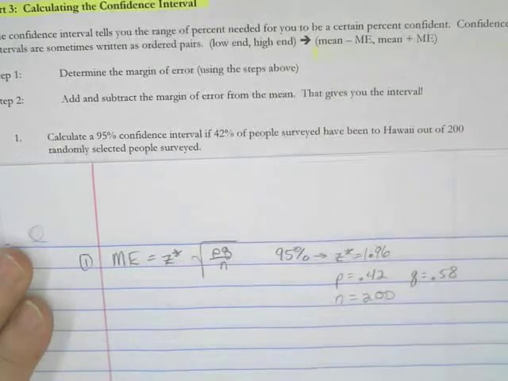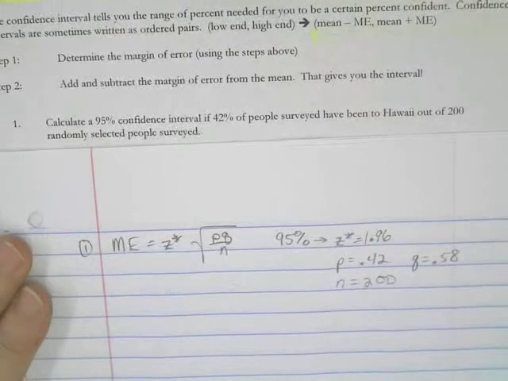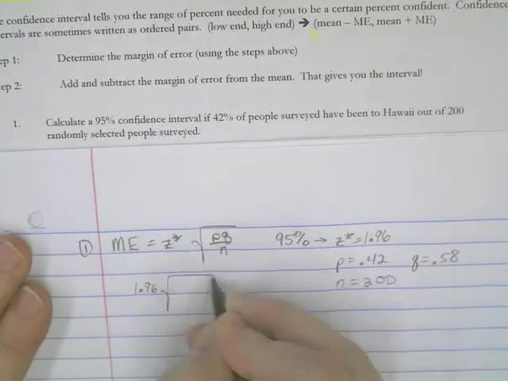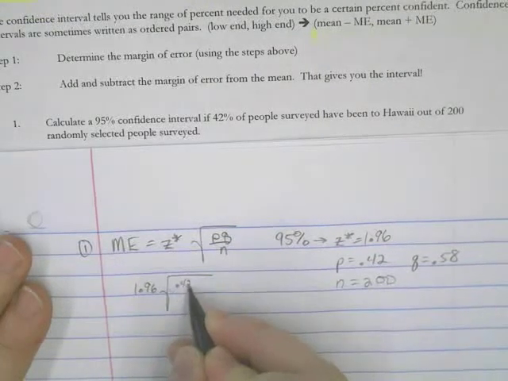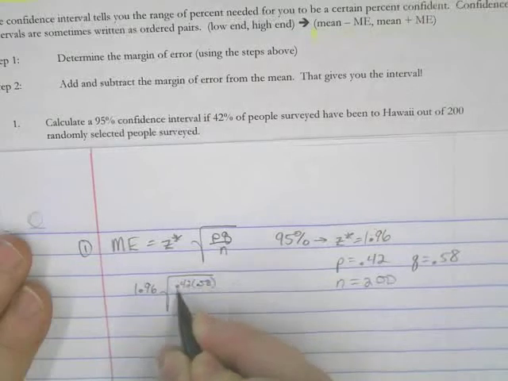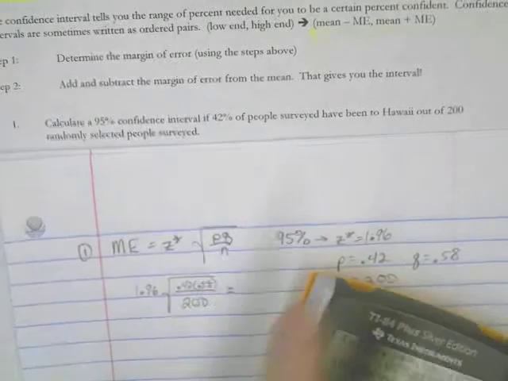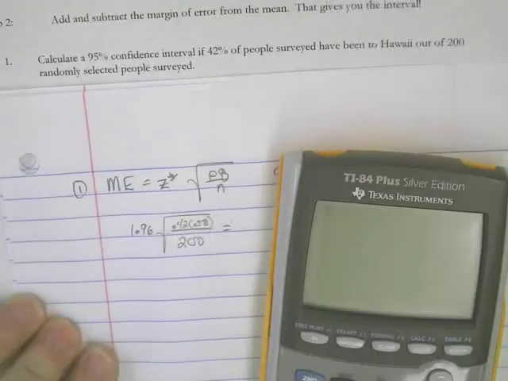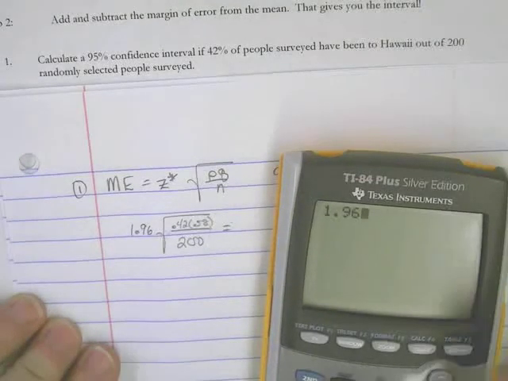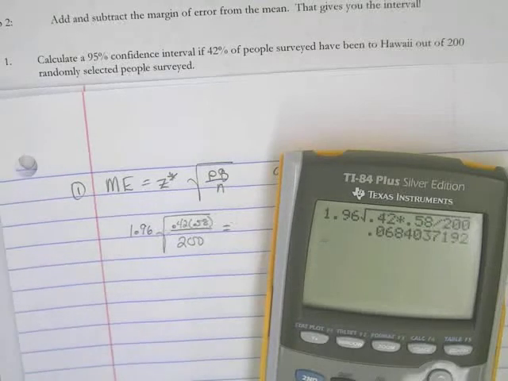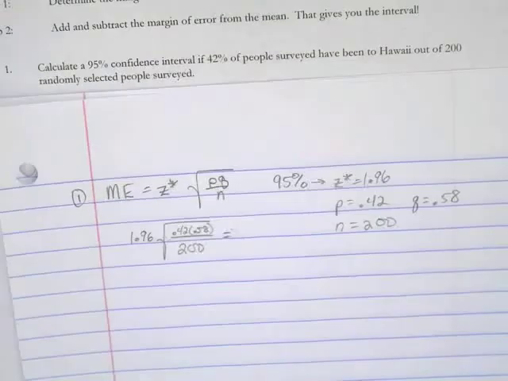Okay, so I'm just going to calculate my margin of error again. So it's going to be 1.96 times the square root of 0.42 times 0.58 divided by 200. And let's plug that in. So 1.96 times the square root of 0.42 times 0.58 divided by 200 gives me 0.0684. I would be happy with just saying 0.068.